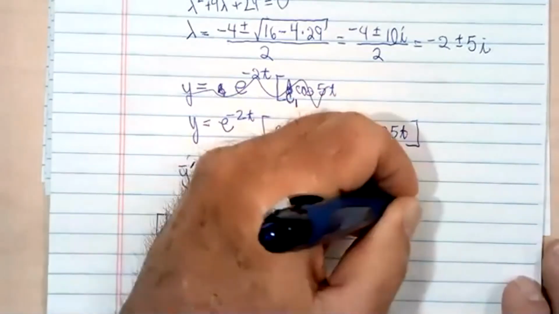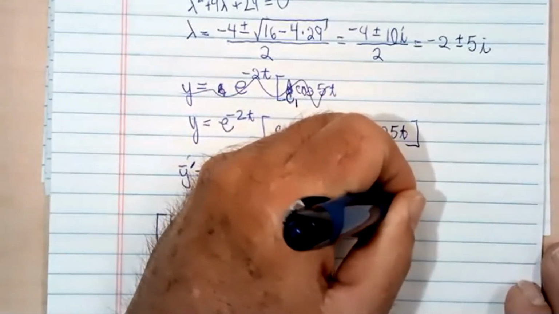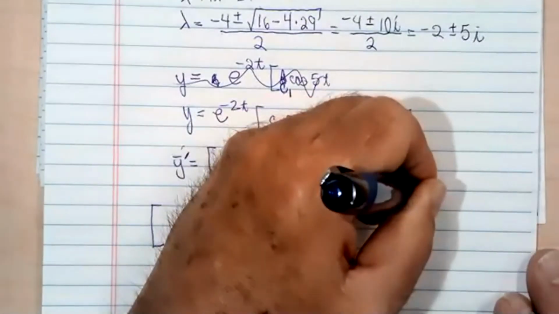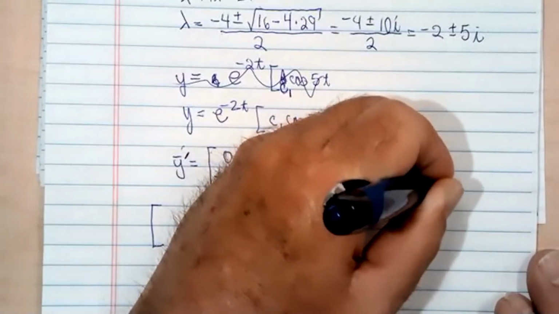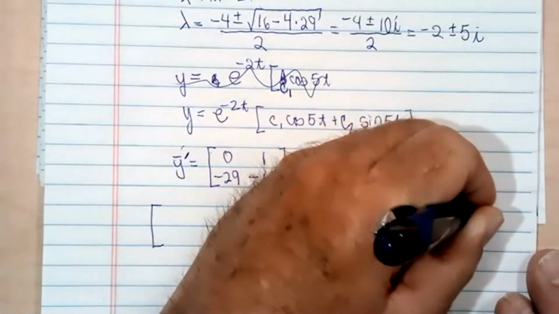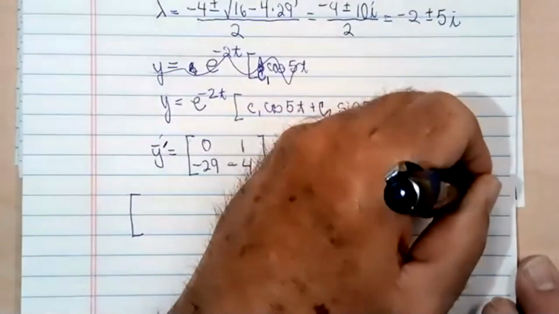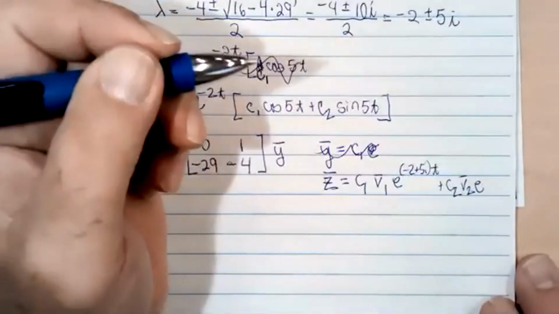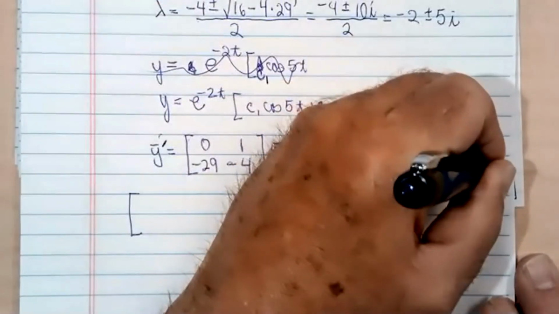C1, whatever the corresponding V is, V1 e to the minus 2 plus 5i t, plus C2 V2 e to the minus 2 minus 5i t.